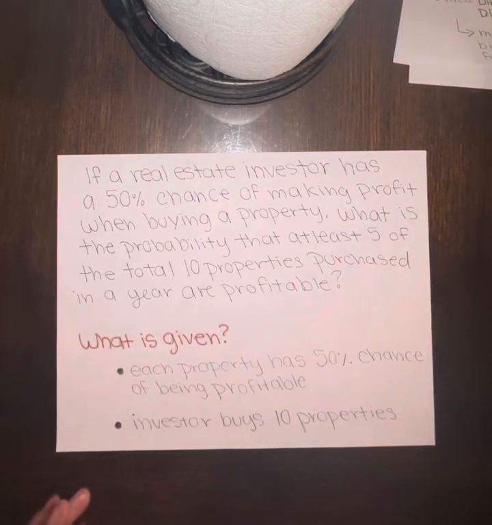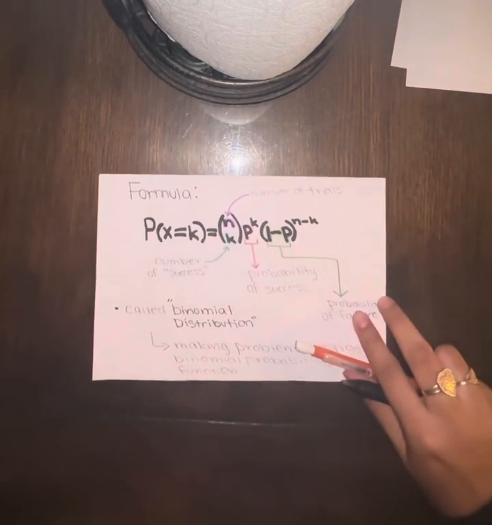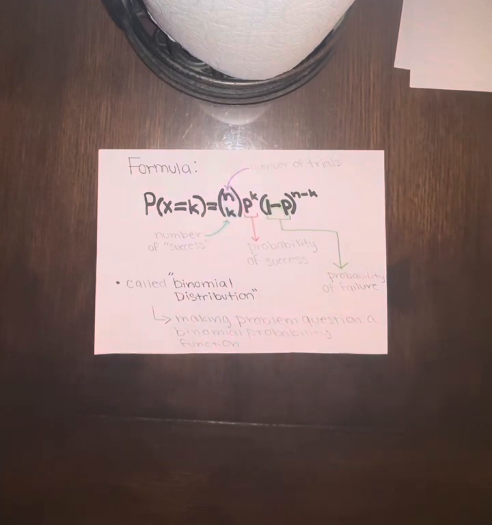So in order to solve this, we have to use this formula. This formula is called the binomial distribution. That problem is a probability problem, obviously, but it is also specifically a binomial probability function.